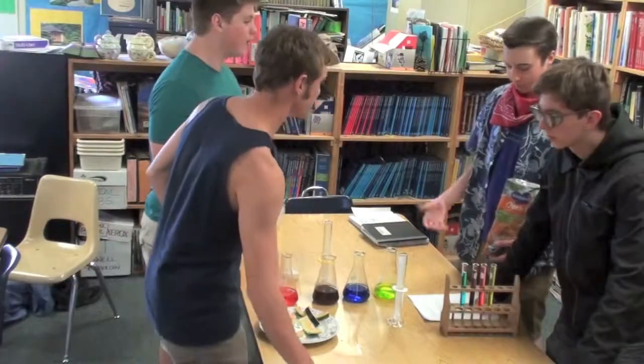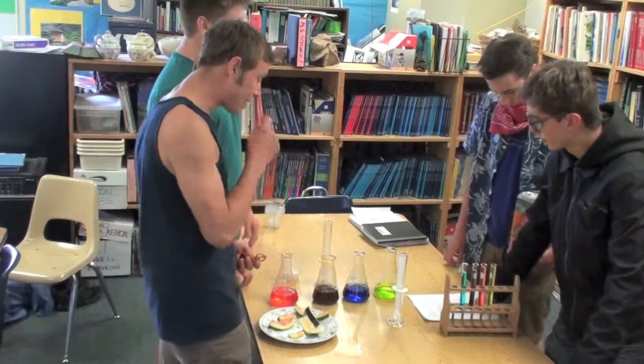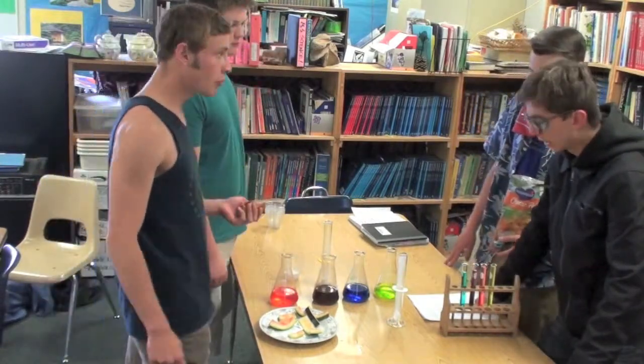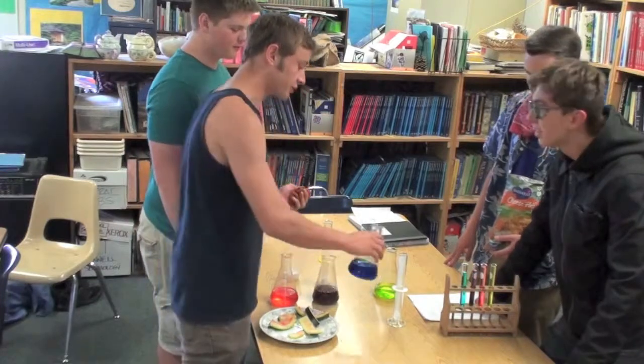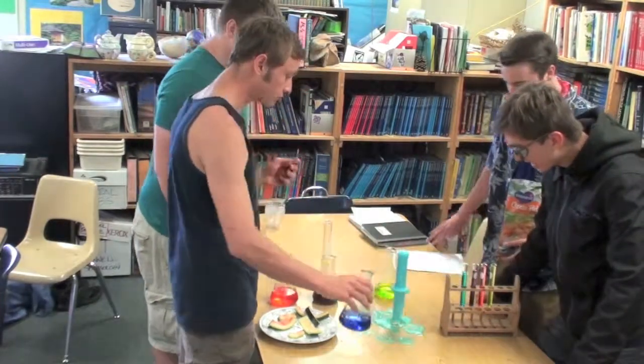Okay, now let's do a decomposition reaction. That's a reaction where a compound breaks down into two or more simpler substances. AB yields A plus B? Exactly. Whoa! Oh my gosh, look at that decomposition.